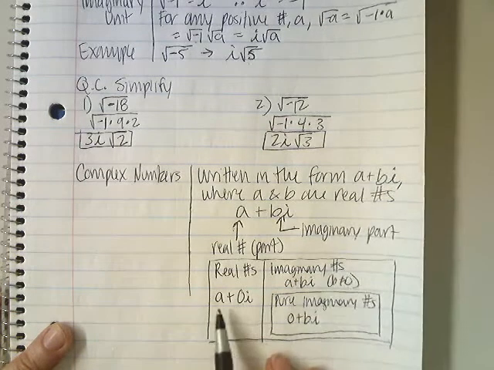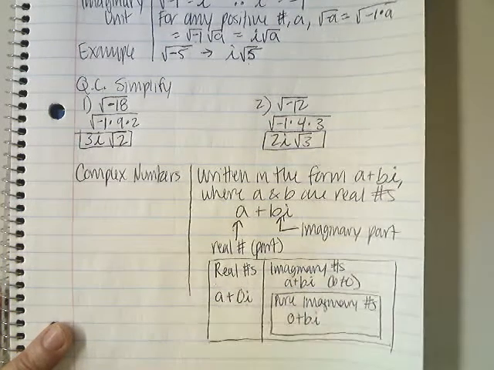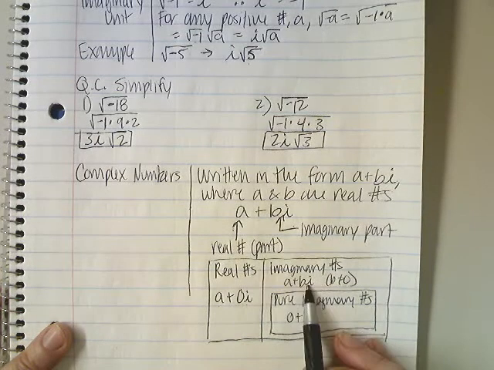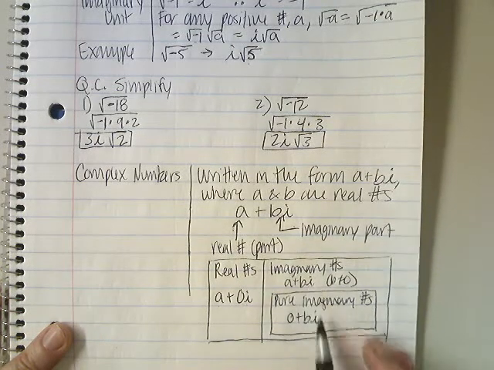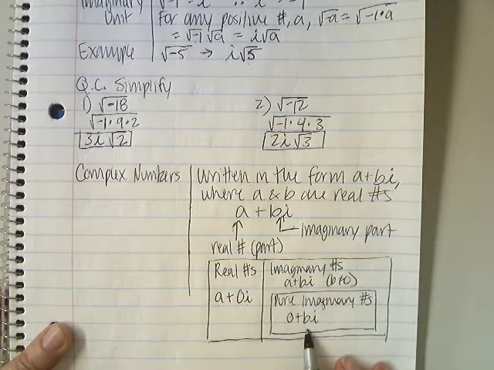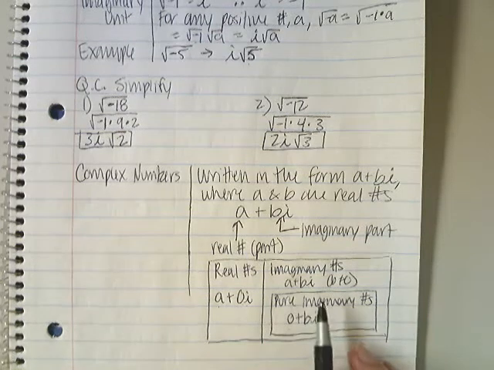So we can either have real component, no imaginary, which gives us real numbers that we're used to working with, complex numbers with both real and imaginary components, and then pure imaginary numbers that have no real component and only imaginary components. So that's kind of the gist.